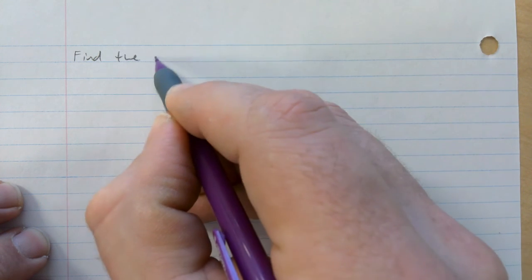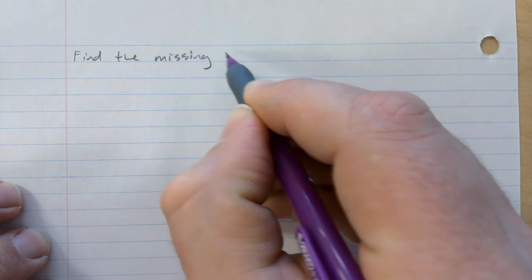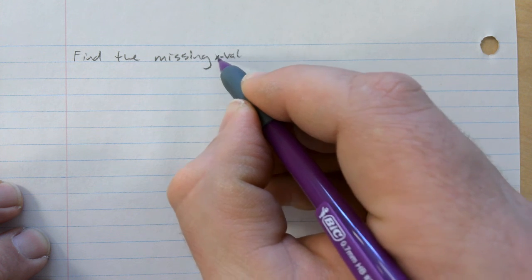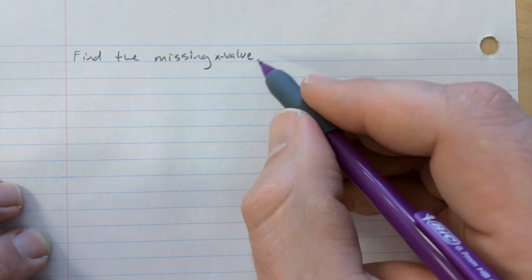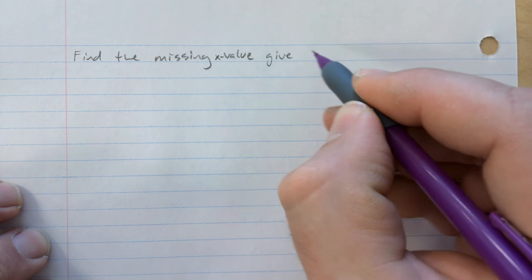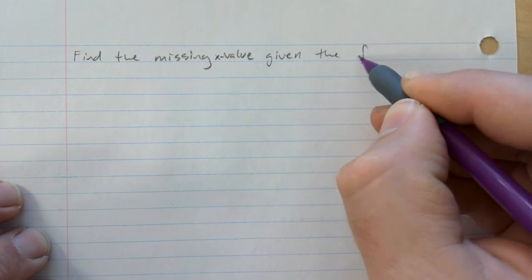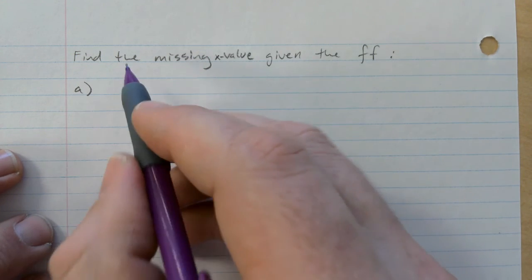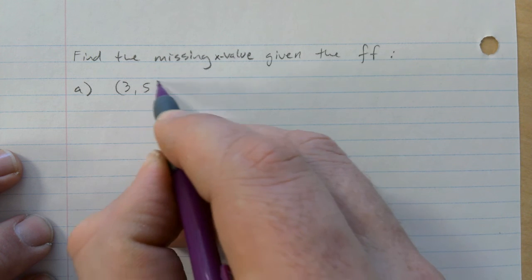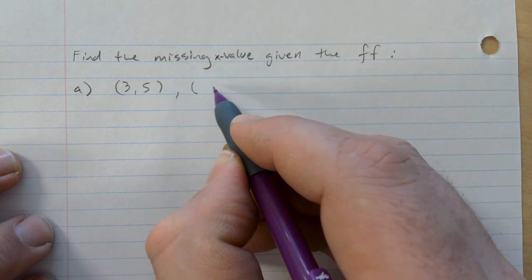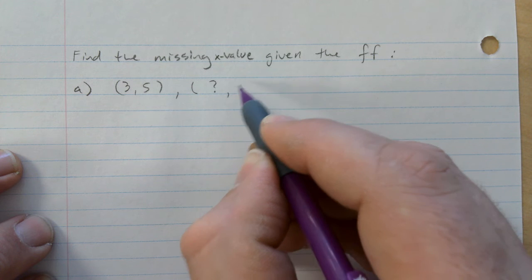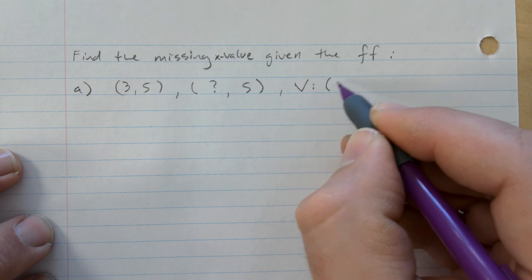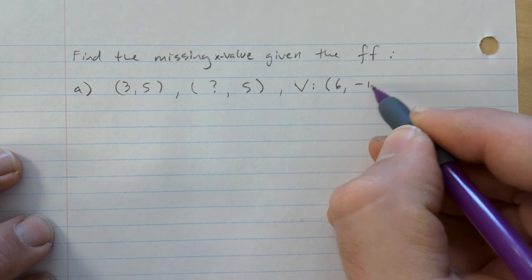Find the missing x value given the following. 3, 5, question mark, 5, vertex is (6, -10).